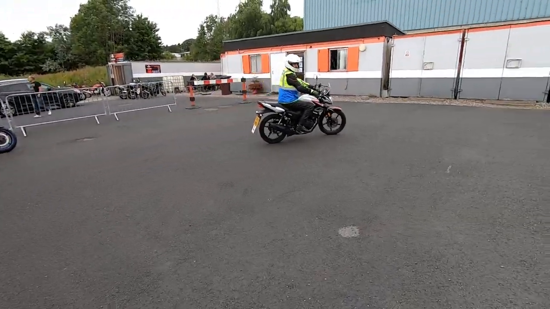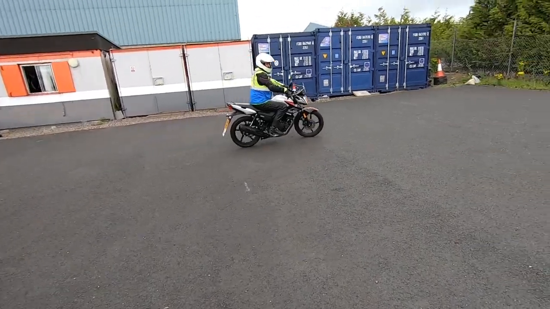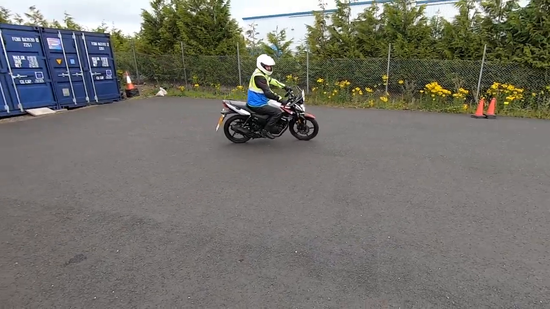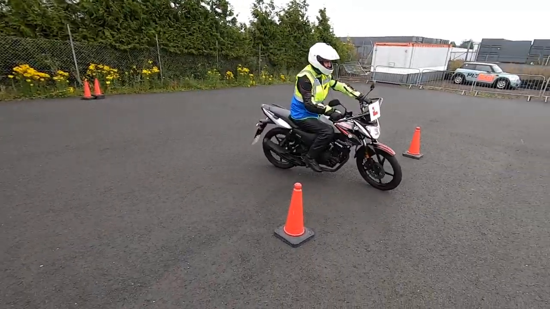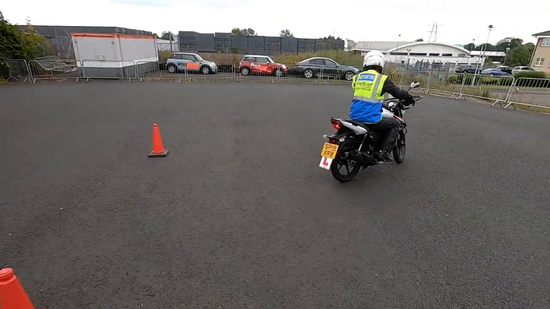Turn the head and look where you want to go. This person is putting the revs on and off, jerky, instead of having a steady rev on the motorcycle.